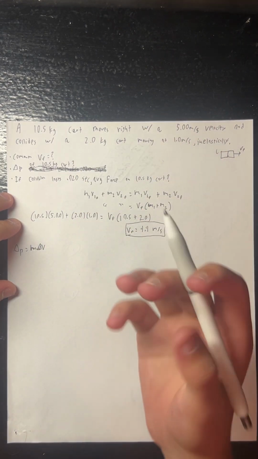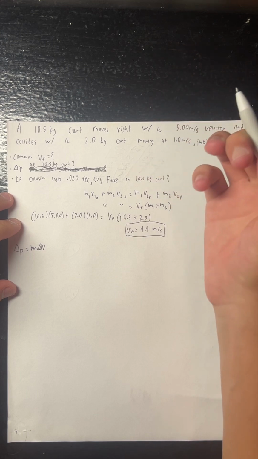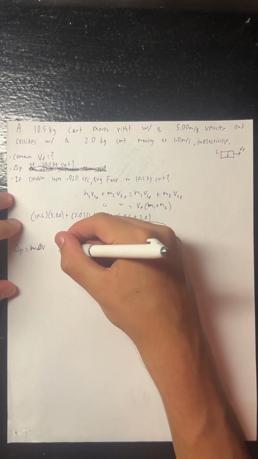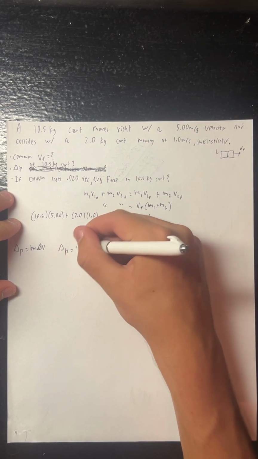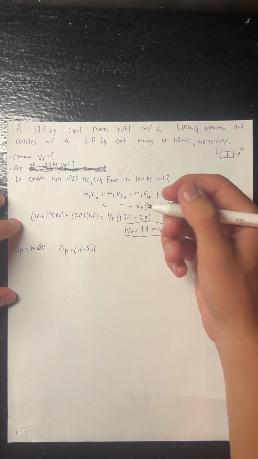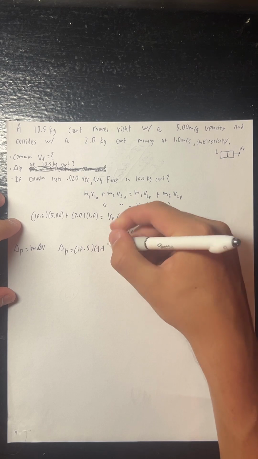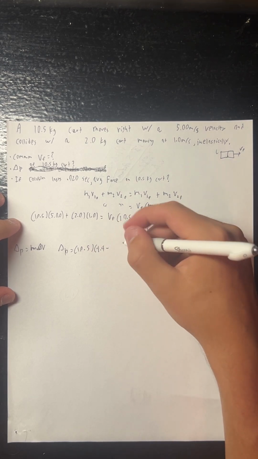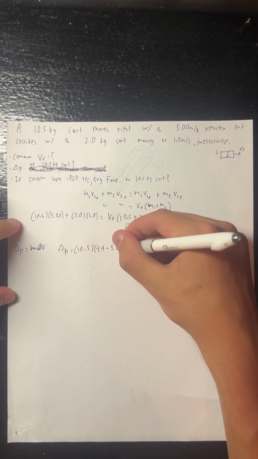So we can find VF and subtract the initial. So delta P equals 10.5 times our final velocity, 4.4, minus initial, which is 5.0.